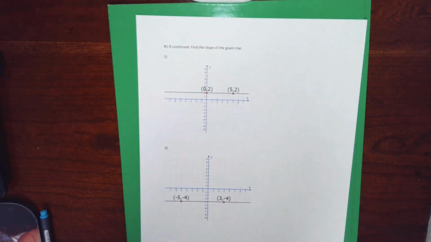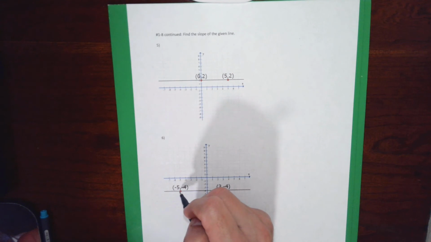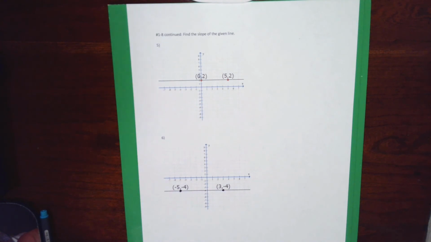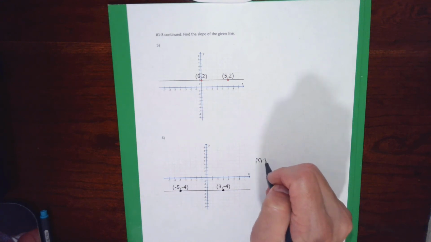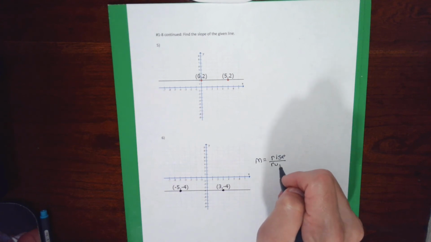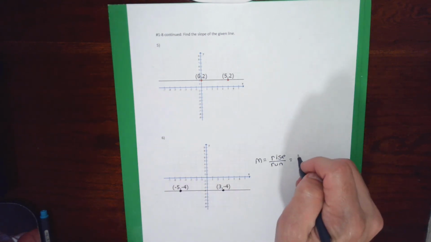I should start getting lazy when I have horizontal and vertical lines. The line that I drew in problem 6, I marked 2 points. I don't need to do any algebra if I know what the slope of a horizontal line is. But if I don't, I can recreate this every time. But I should start working on not doing algebra for horizontal lines. So to get from the left point that's marked to the right point that's marked, they're on the same horizontal level. So the rise is going to be 0.